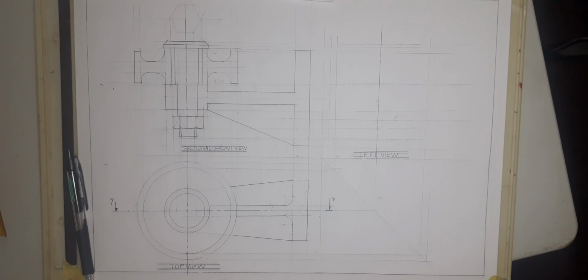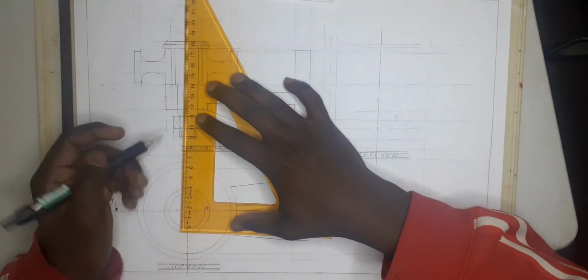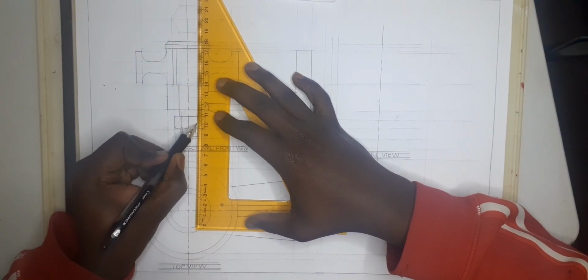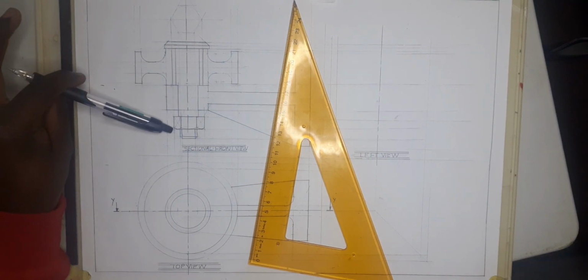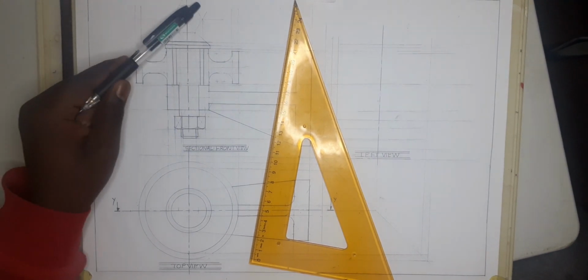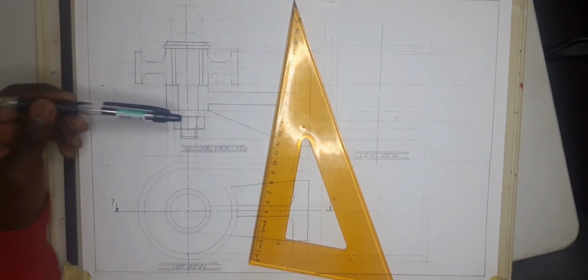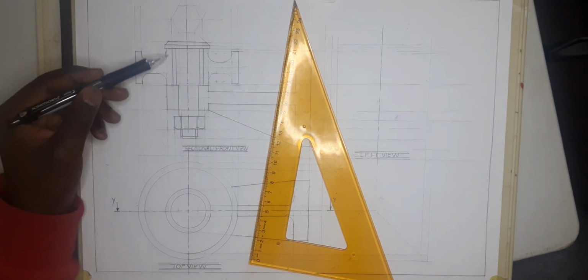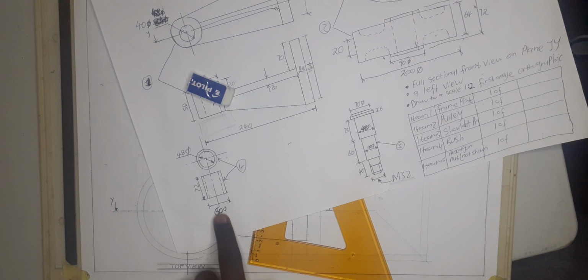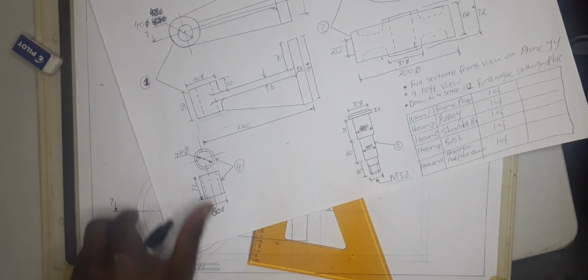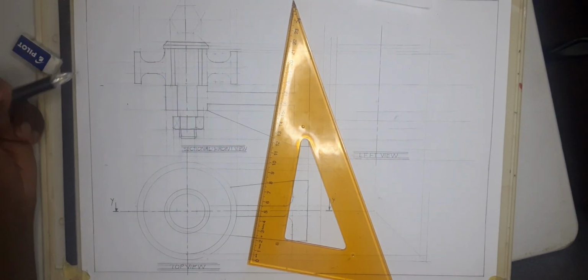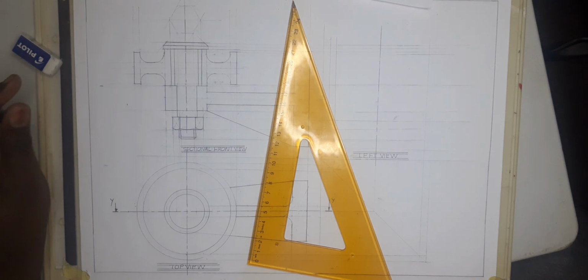On the last video I ended up where I wanted to construct a nut. As you can see, because of time I did construct a nut. I started by drawing the top view, construction top view here, and then I transferred each and every dimension. And also don't forget the bush. I said it goes inside here. So here's the bush. So front view is complete.